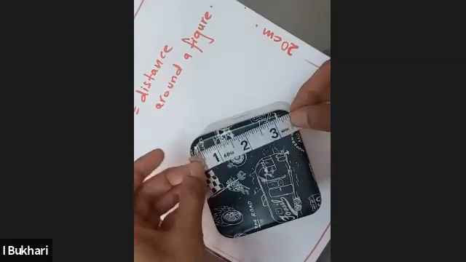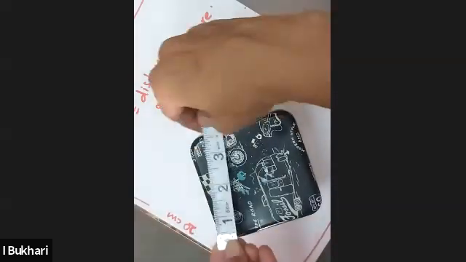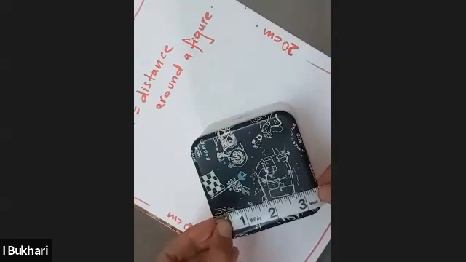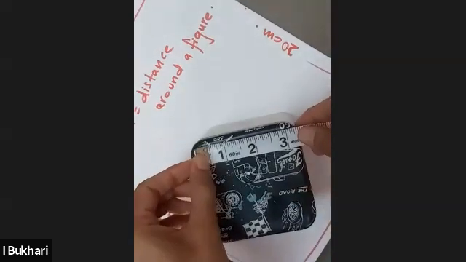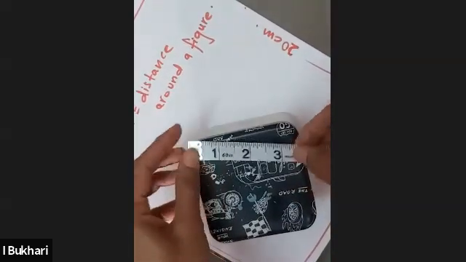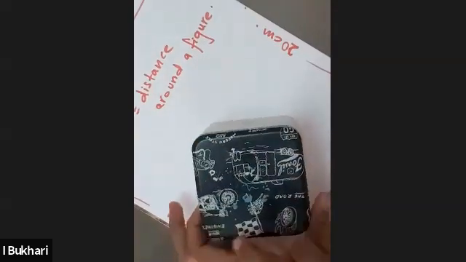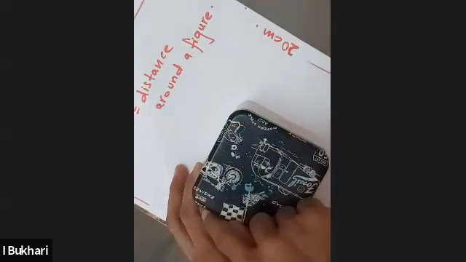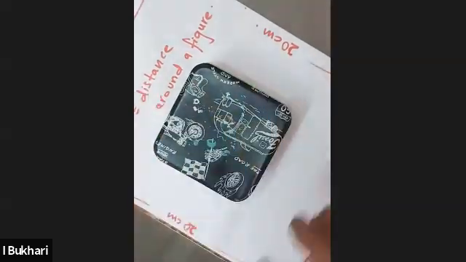So this is 3 inches. This side is 3 inches. This is 3 inches. And this is 3 inches. So we found out that all these sides are almost 3 inches. That means this is a square because all sides are equal.